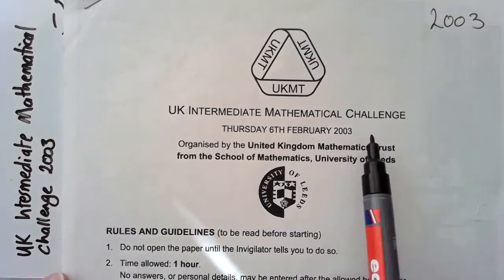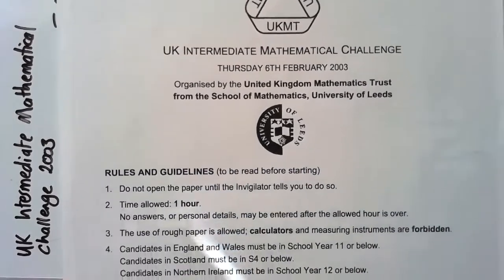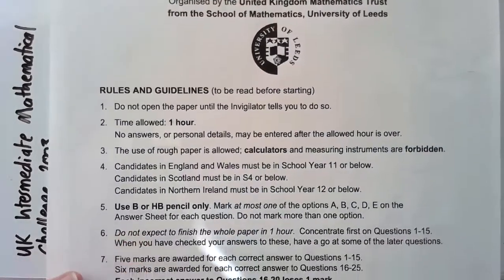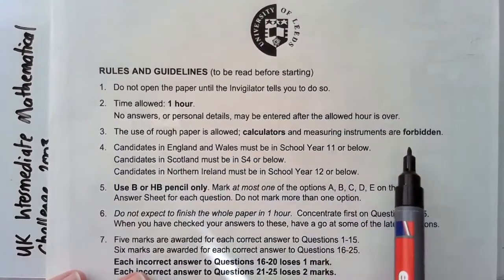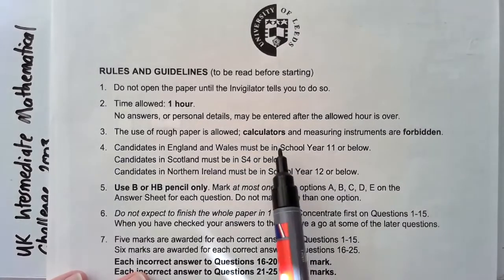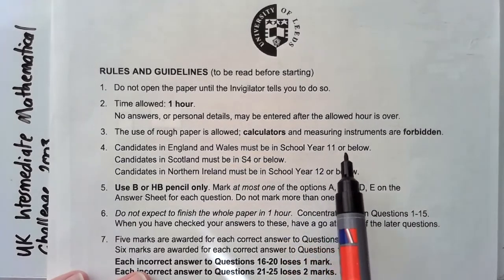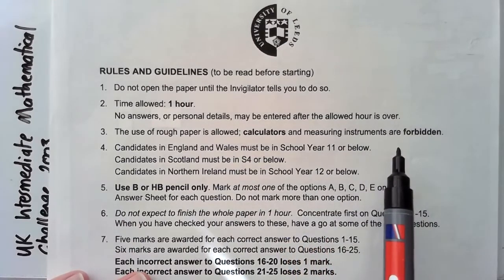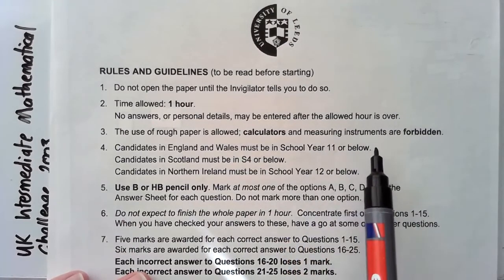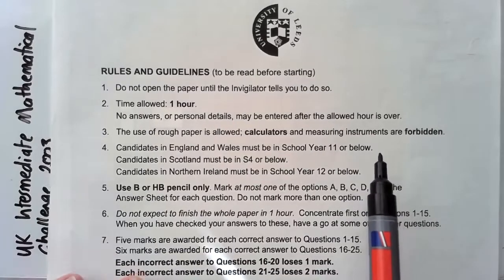This is the UK Intermediate Mathematical Challenge, IMC for short, February 2003. It's a 1-hour paper. Calculators and measuring instruments are forbidden, so no ruler. However, for what we're doing as in practicing, you are welcome to use things like scissors and paper to be able to model the answers if that's helpful.